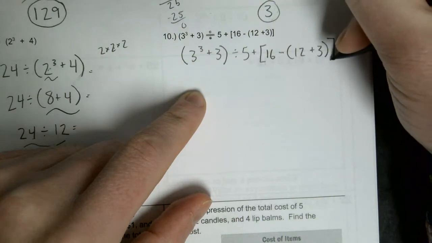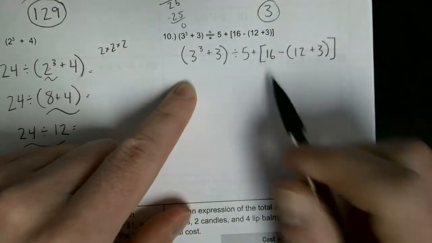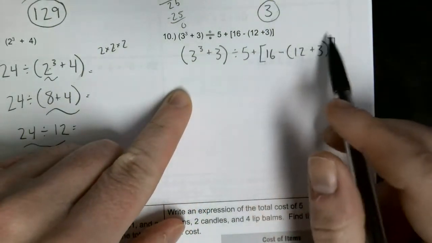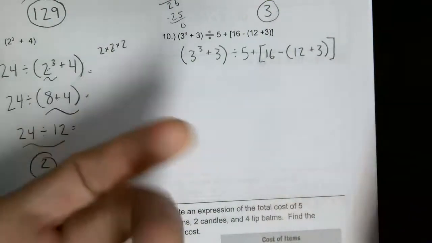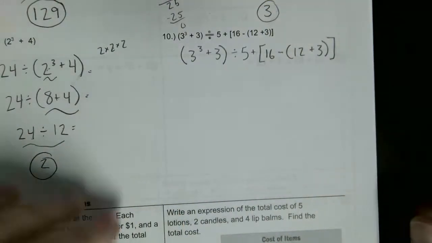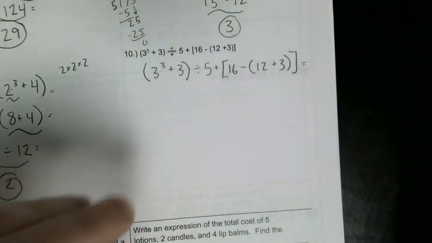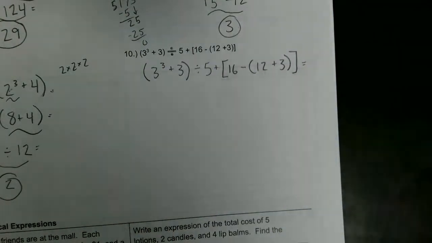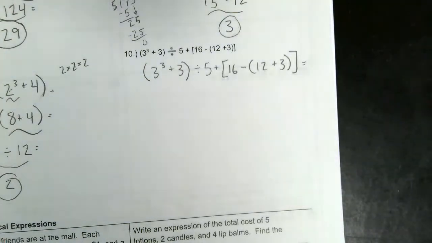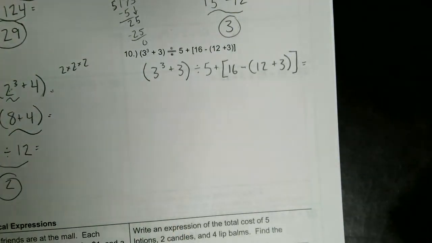So we have a bracket in there. All right, that's nice. This is just like a parentheses. So we're going to treat that just like it is a parentheses. It's called a grouping symbol. It's kind of the same thing as a parentheses. It just looks a little different. It's called a bracket, but it's a type of parentheses, a type of grouping symbol. All right, here we go.